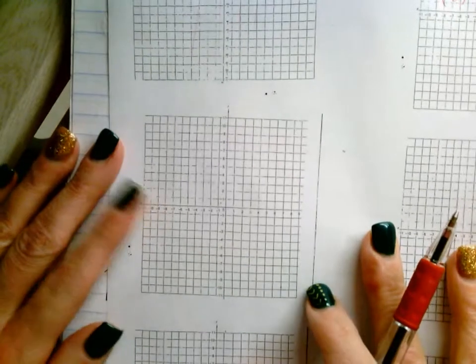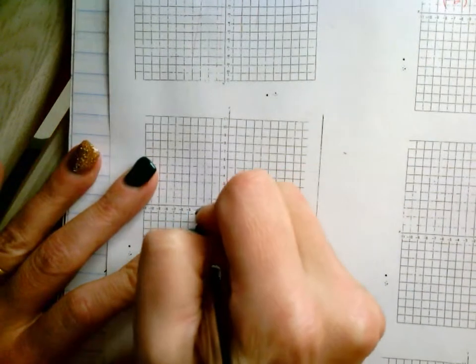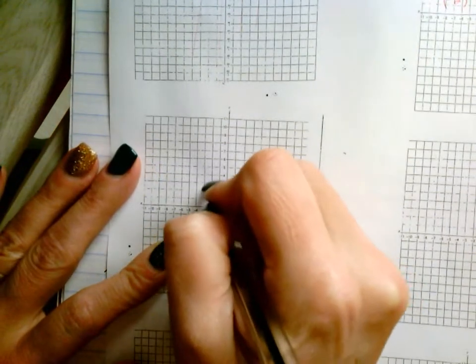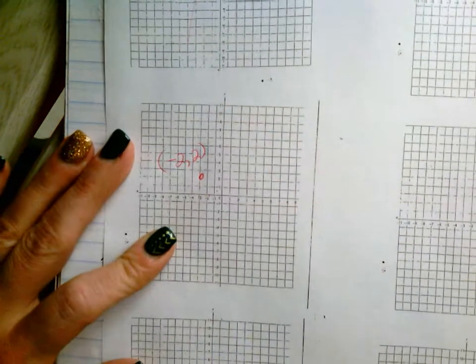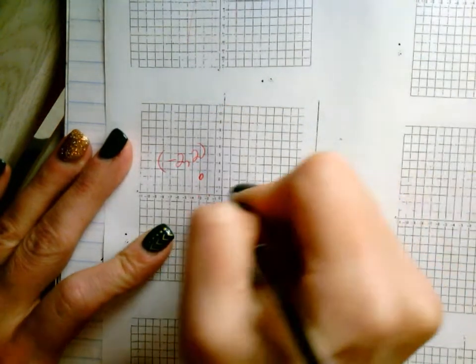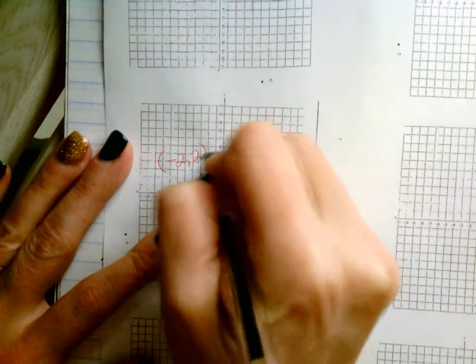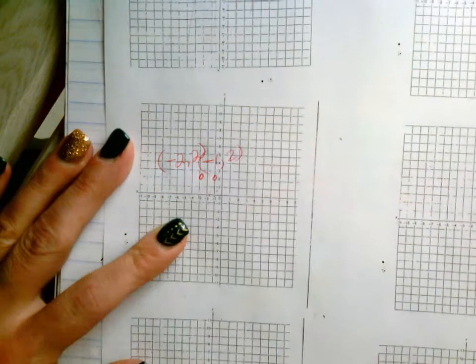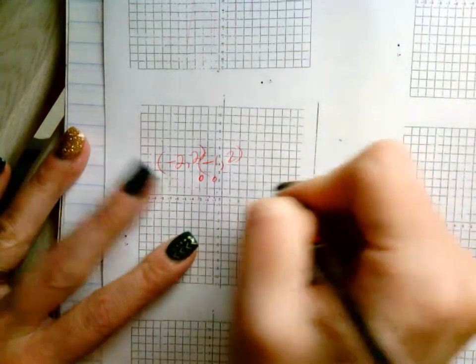How about this one? Negative 2, 2. Negative 1, 2. Whoops, that should be here, but negative 1, 2. I can't see this. That's why I'm making new paper. 0, 1.